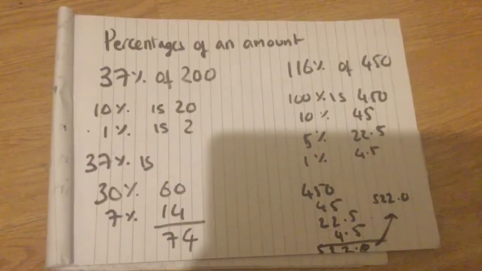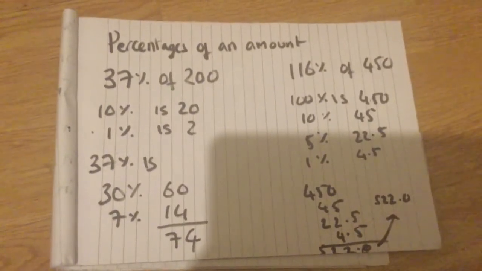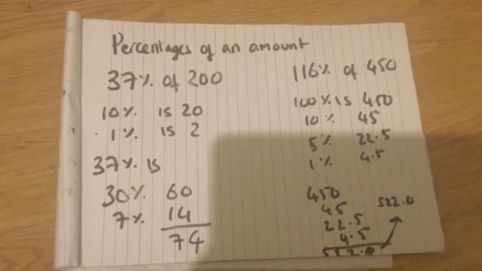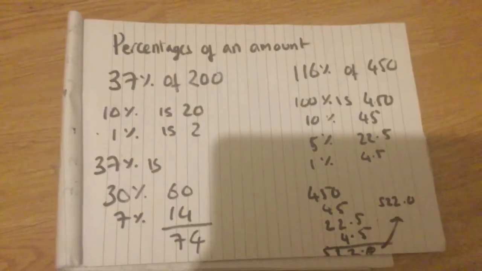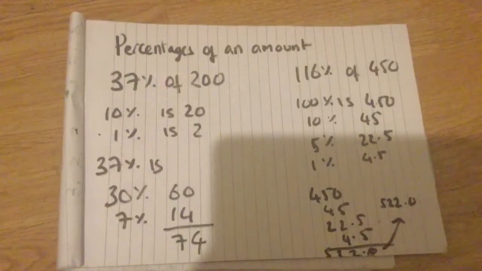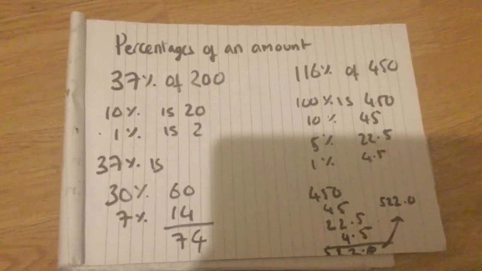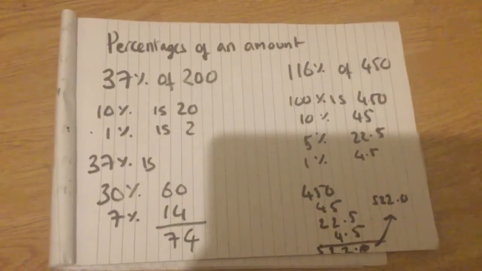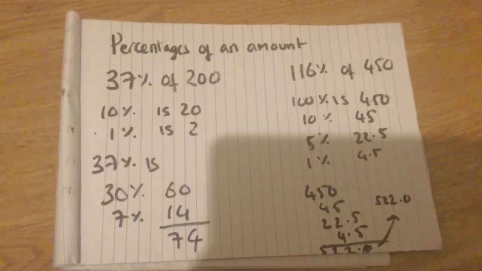So what's 10% of anything? Well, if you know the whole thing is whatever it is, 200, 10% of that you get by dividing by 10. So if the whole thing is 200, 10% of that is 20. And 1% of that will be 2, because 1% is the same as dividing by 100, or if you get the 10% and you divide that by 10, you get what 1% is. Either way, the sum's reasonably easy. Cool, so we know what 10% and 1% is.